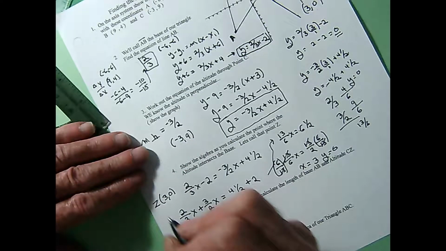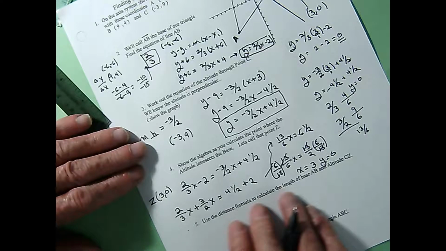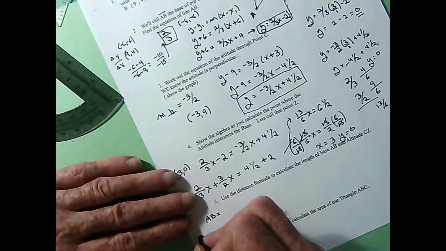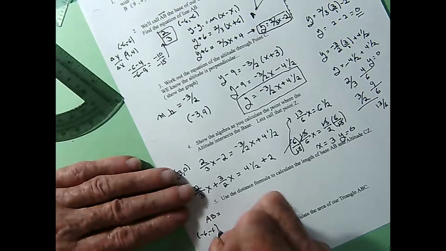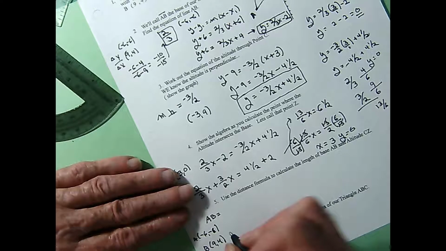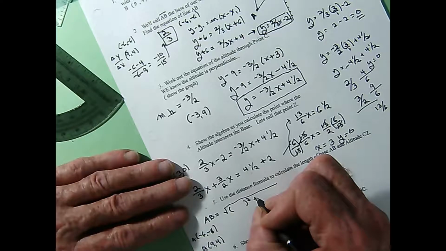Now we're going to use the distance formula and find the length of AB and CZ. Make everything as clear as you can so you can go back and look at it, see what you're up to. A was at negative 6, negative 6. B we had at 9, 4. Doesn't matter that it was A and B, but it was at 9, 4. And we're going to hit it with my friend the distance formula. Do this little algorithm. Set it up this way, and you can find that distance too.